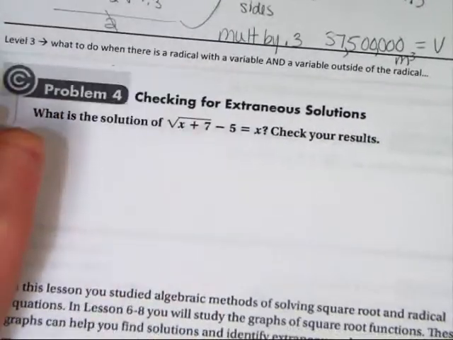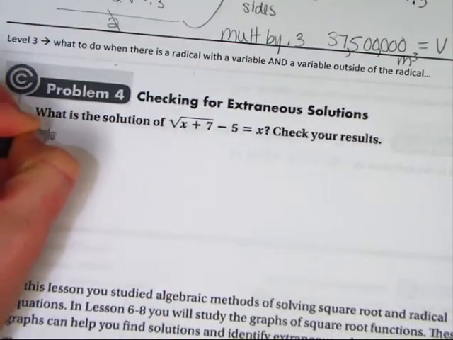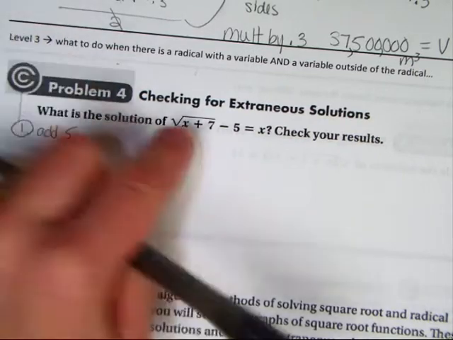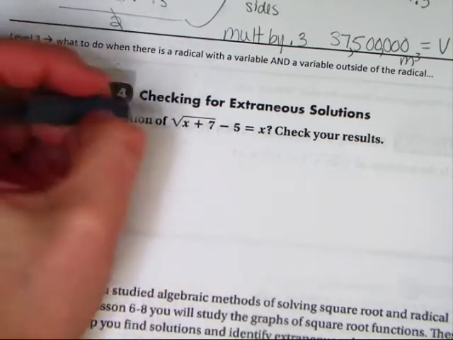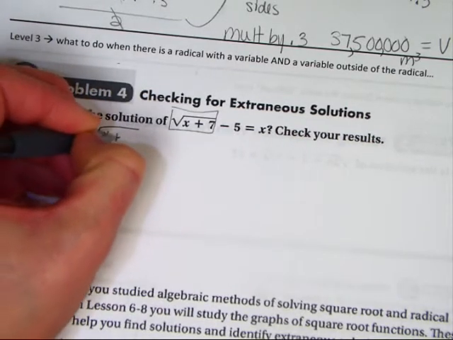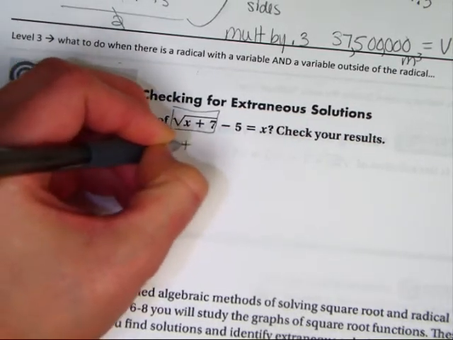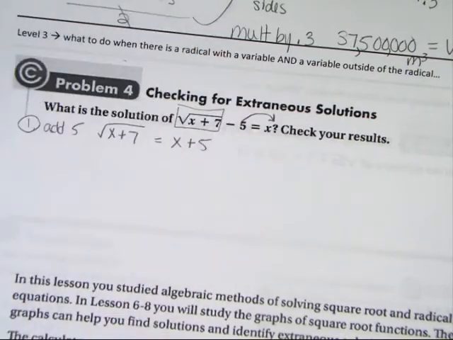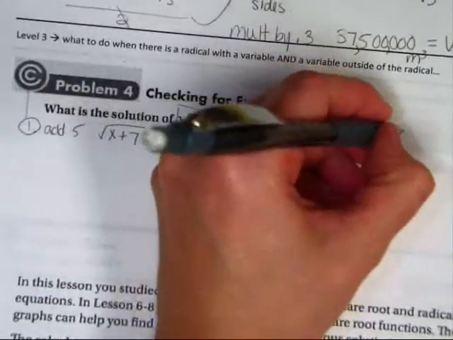First thing I'm going to do is I'm going to add 5. So I need to isolate my square root. All the time, you need to isolate your square root. So you get the square root of x plus 7 equals x plus 5. Move your 5 over. Notice it says to check your results.